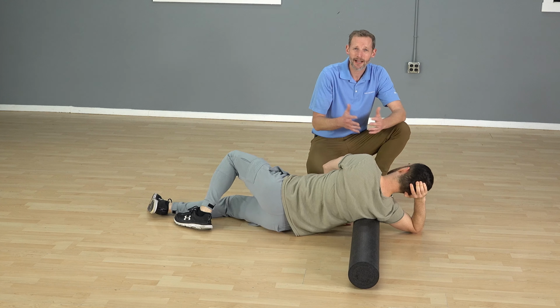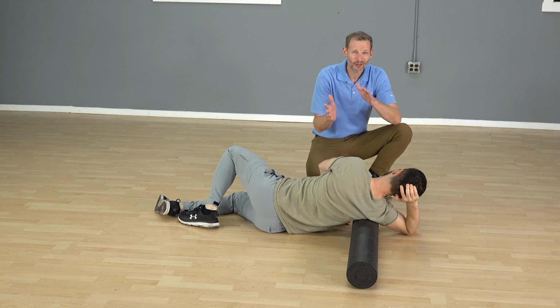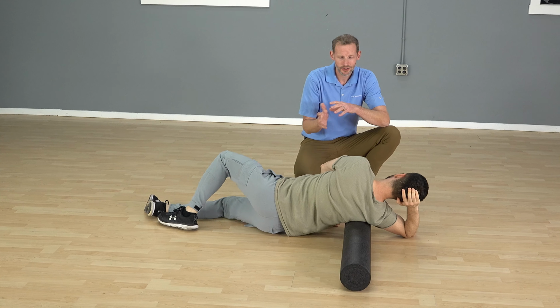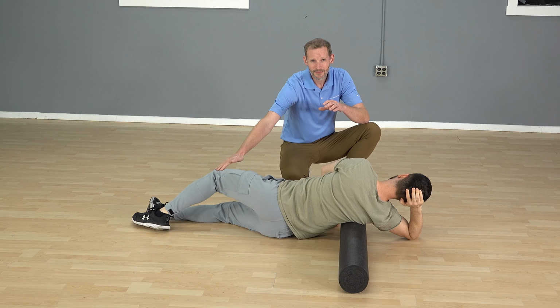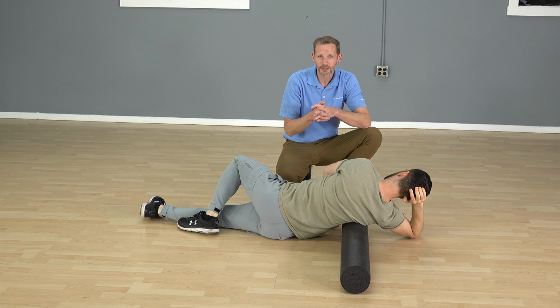And again, you might want to break it up into 3 different areas. Stick with that top third, middle third, lower third. Again, 30 seconds to a minute on each area, and just roll. If you use this top leg here, just to kind of get the driving force and move yourself on the roller, it helps a lot.